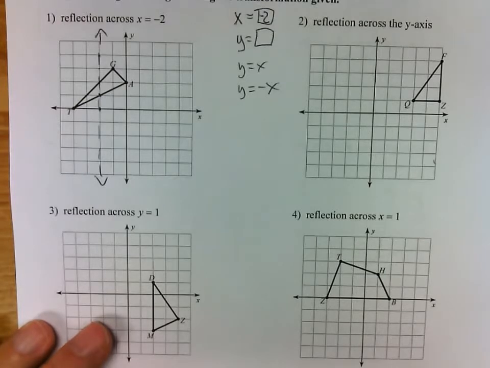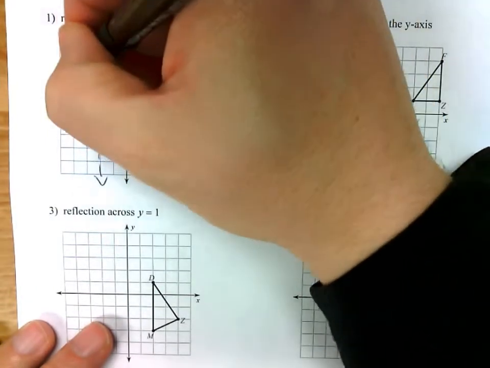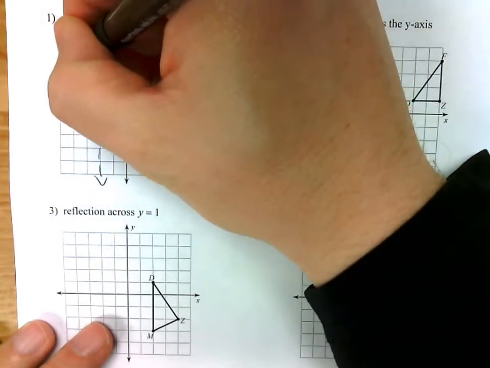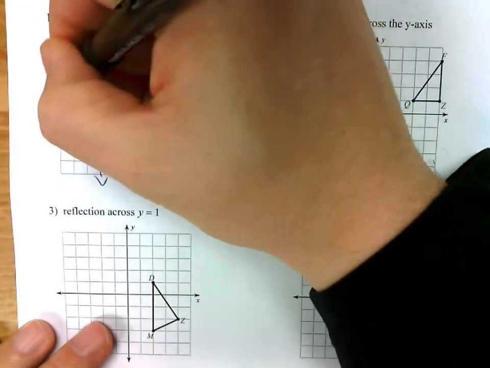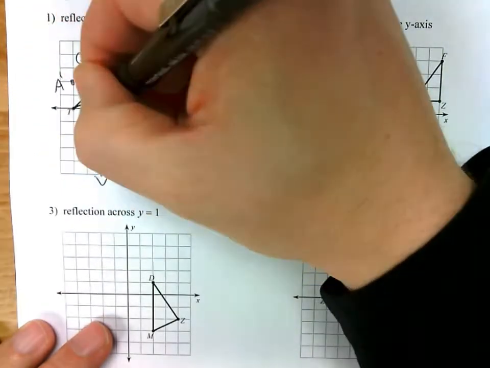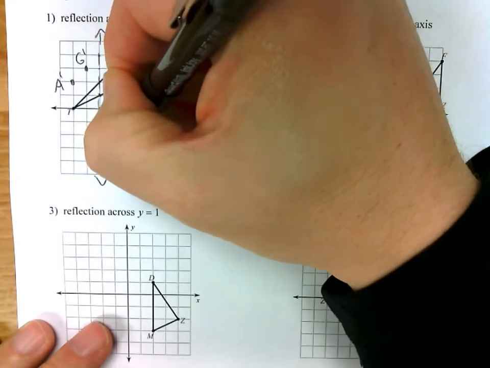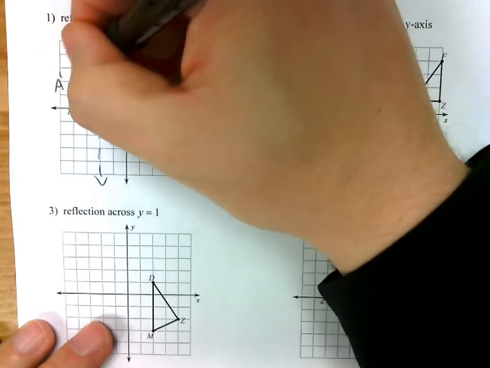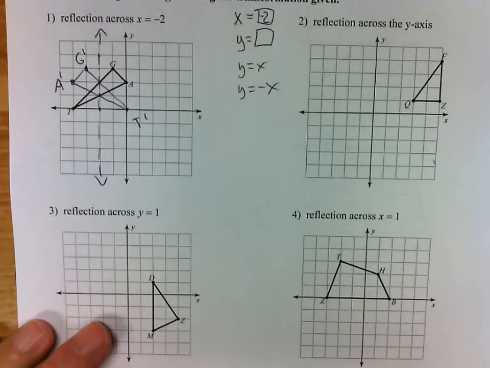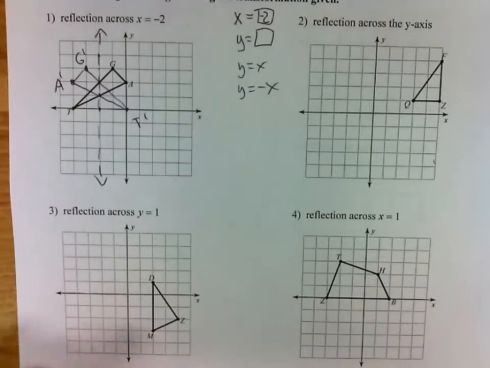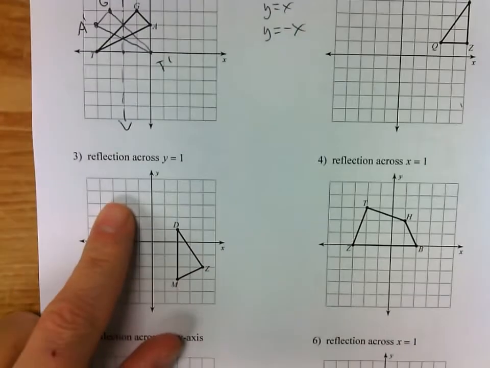Once I have the line drawn in, now I just reflect it like it was across the x or y axis. G is going to reflect over to here. A is 2 away from the line, so it's going to reflect 2 to the other side. And T is 2 away that way, so it's going to reflect over here. And notice when I'm all done, you can see if I fold it along that line, all the points would match up. Okay? Another example you might get is where y equals something, and number 3 on my examples here has that.